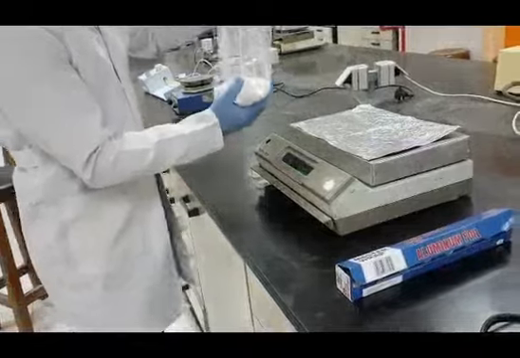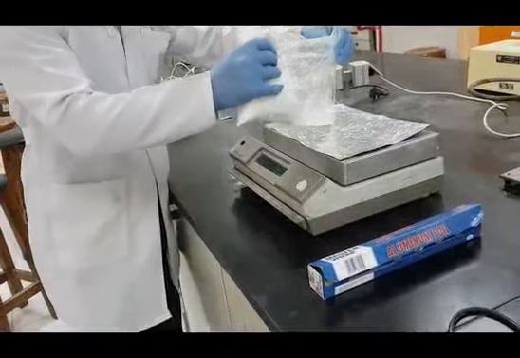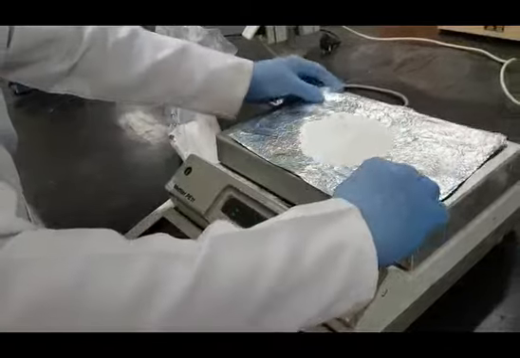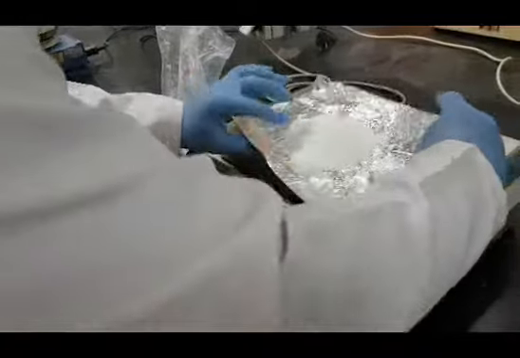First, weigh 100 grams of regranulated granules. Here we are showing granules A as an example.